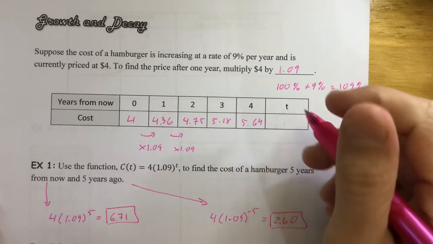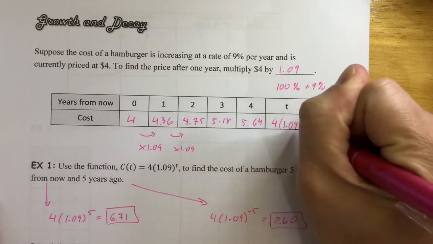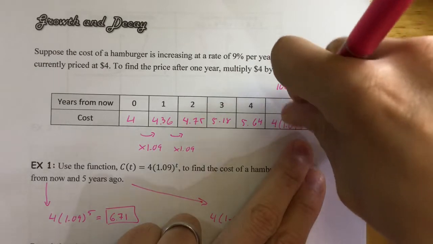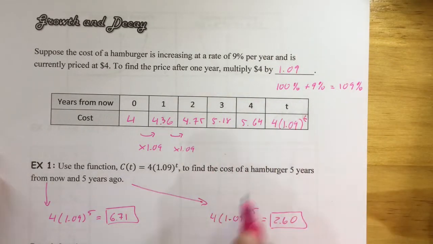what we really want to do is just set up a formula. So this is going to be 4. What we're doing the whole time is just multiplying by 1.09. And the way that you can show that you're multiplying by 1.09 repetitively is to create an exponent that would go with it. Okay. Oh, sorry again, talking as if that's a 5, but it could be for any time, so you don't have to do 5. You could jump all the way ahead to like 10 years.